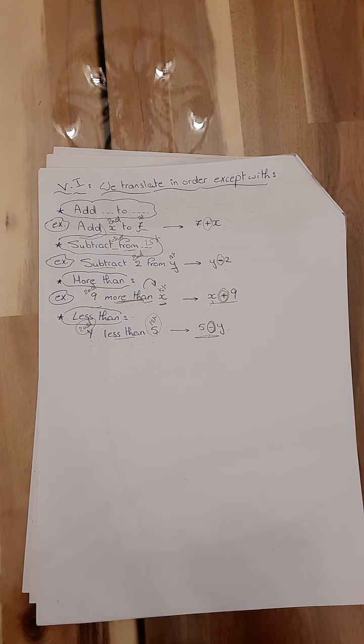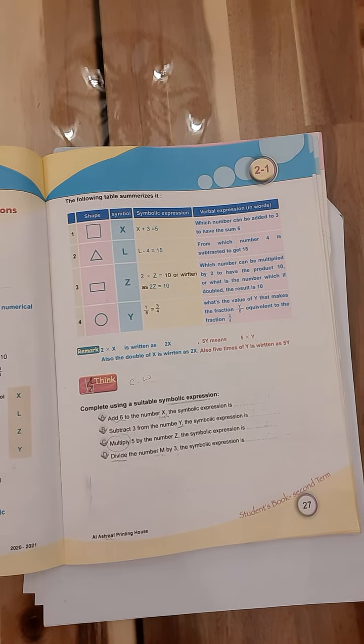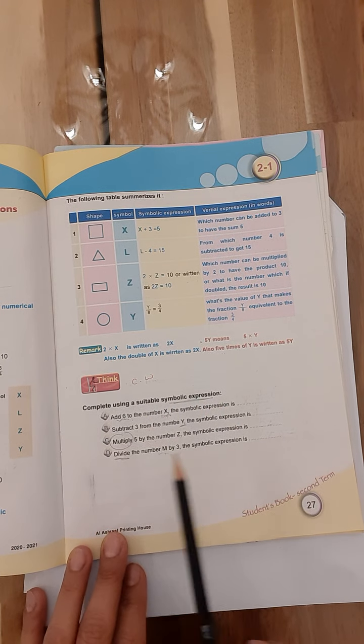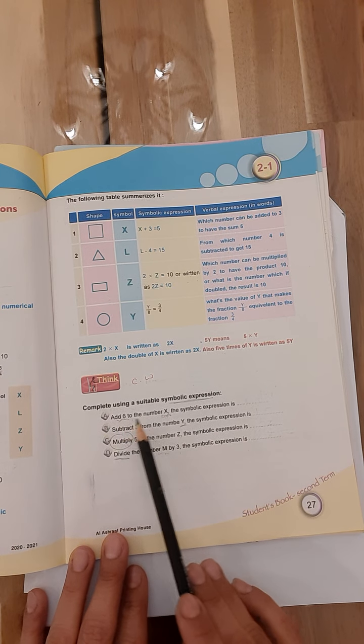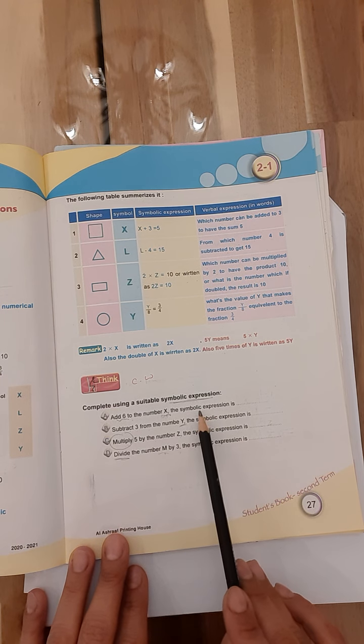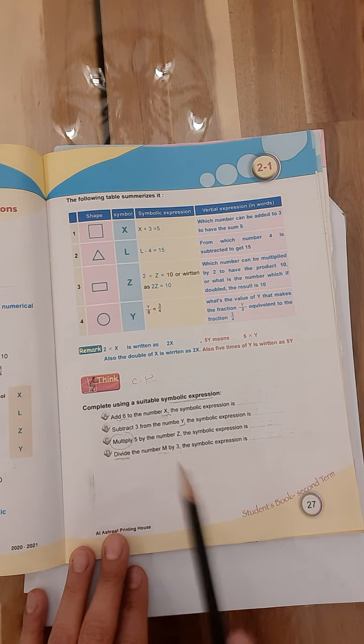Let's start from 5. In the school book, page 27, complete using a suitable symbolic expression. Number A, add 6 to the number x. The symbolic expression means a mathematical expression where we have letters, which is called symbols.